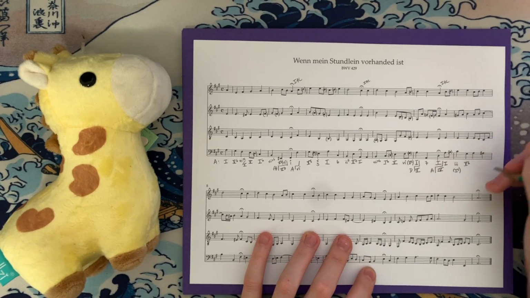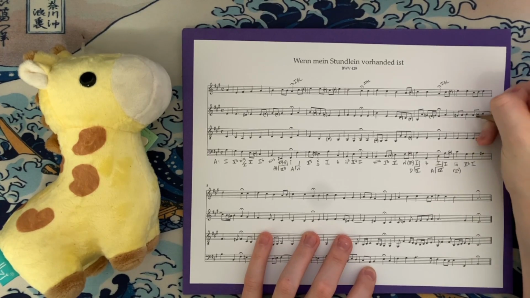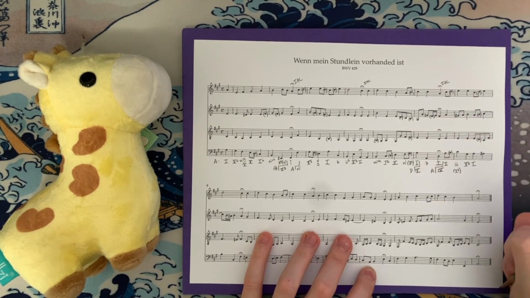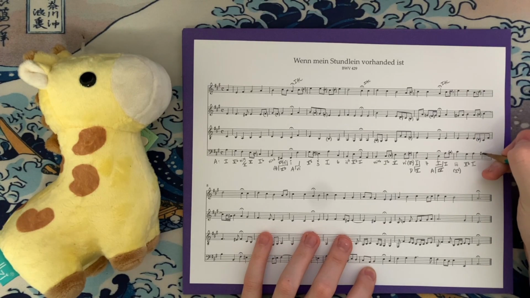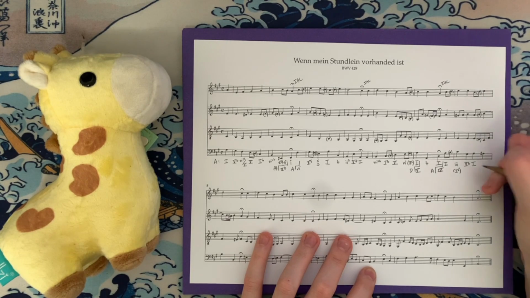A, E, A, and C sharp. That's a tonic triad. Passing tones in 3 of the voices. Then we have A sharp, C sharp, C sharp, and E. That's A sharp diminished, which would be the leading tone to B, which is our second.